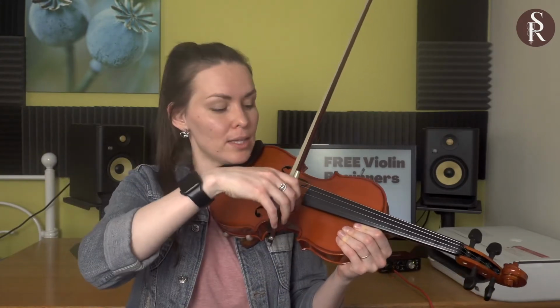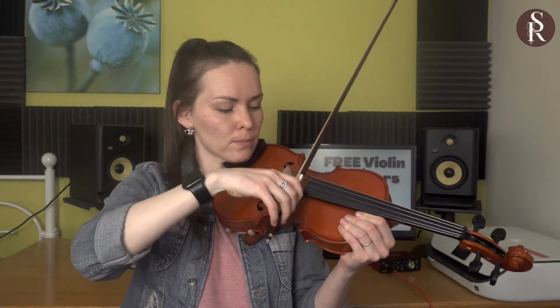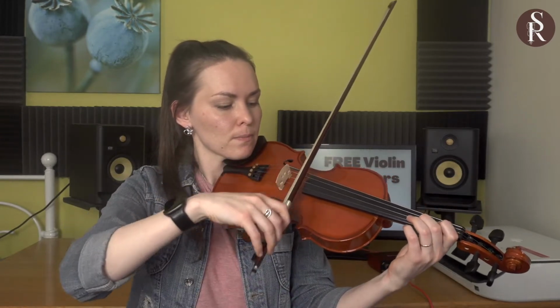We play two notes on two different strings, D and A, and we need to play them at the same time. So you will check your level of the elbow. Then try to do it with the fingers. And I think if you do all these tips, you will connect two strings, you will switch from one string to another very smoothly, even with a slur.